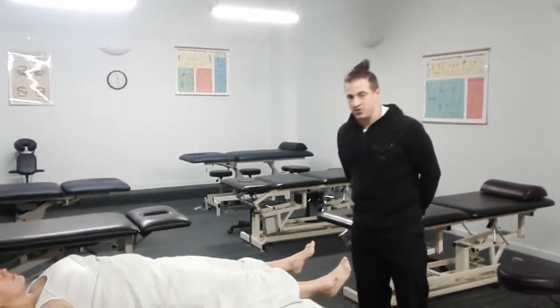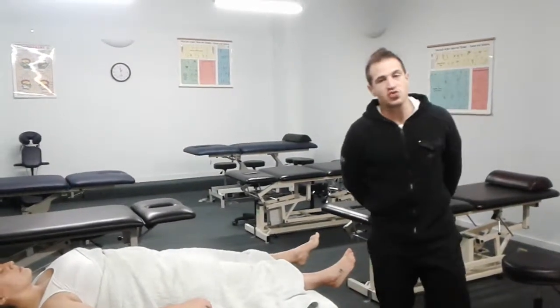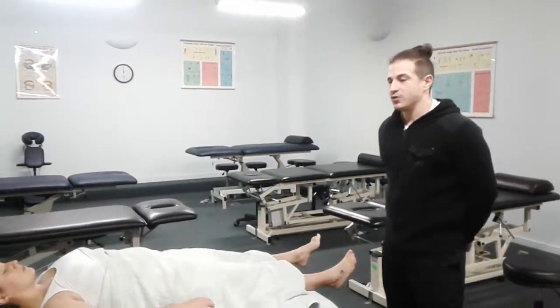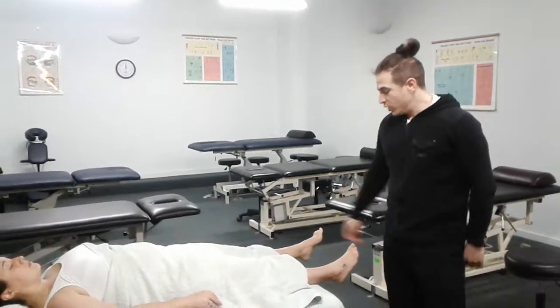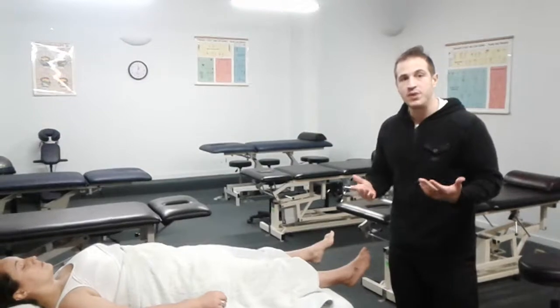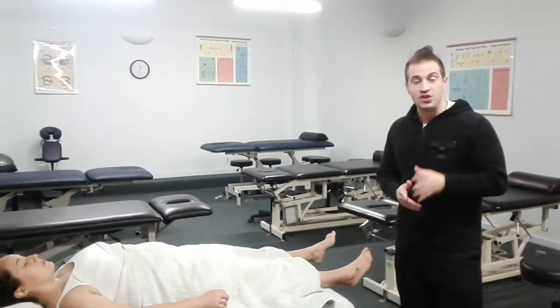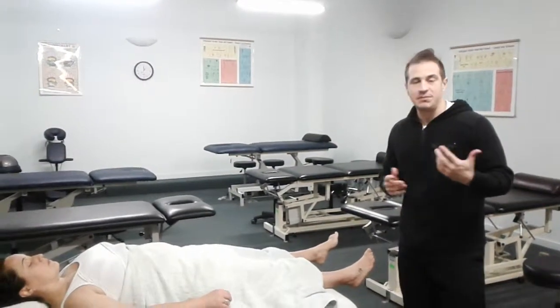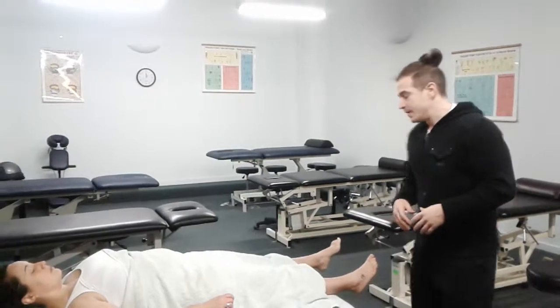Okay, so now we're doing active range of motion testing. These test the contractile structures as well as the nerve innervation of the muscle. What you're looking for is the quality of the movement. Can the patient perform the movement? It also shows the inner structures, but not as much as something like passive range of motion does.